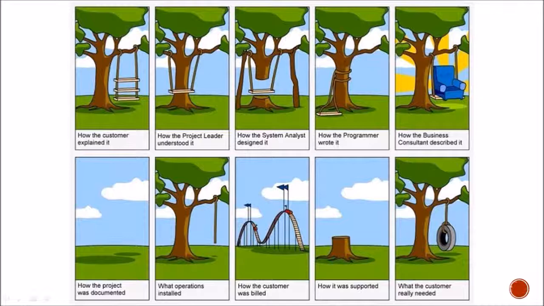Here's a graphical representation of how the system development life cycle could have some problems. As you can see in the top left, it starts out how the customer explained it, and that could be a customer, a manager, employees, like anyone who's giving you feedback on the system. And then it moves forward to the middle. You can see how the system analyst designed it, and it's totally different, with the tree hanging there. I don't even think that's possible. And then next to it, how the programmer wrote it. You see some ropes around the tree and a board sitting on the ground, not even a swing.